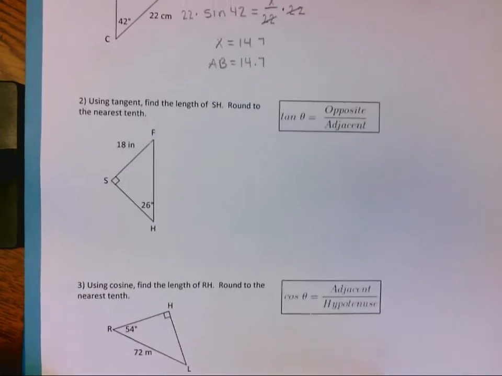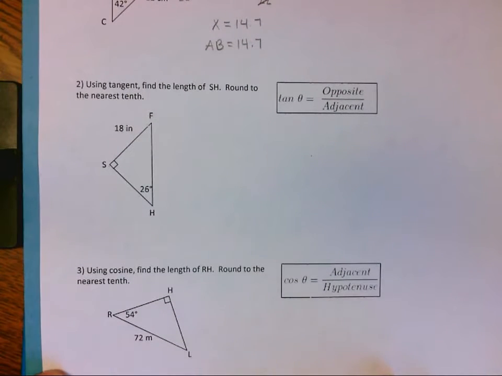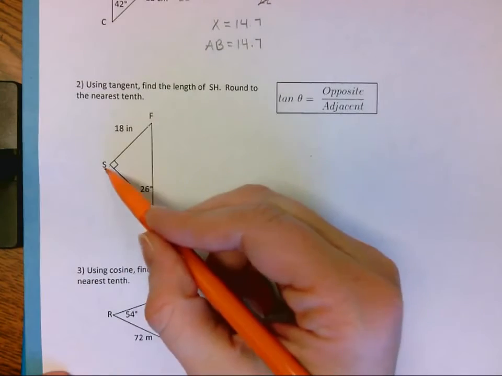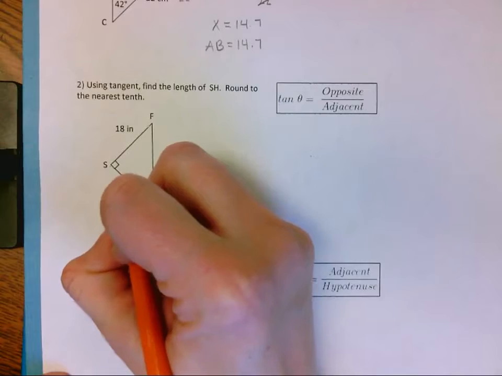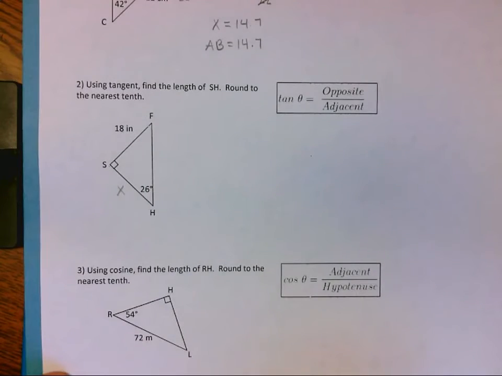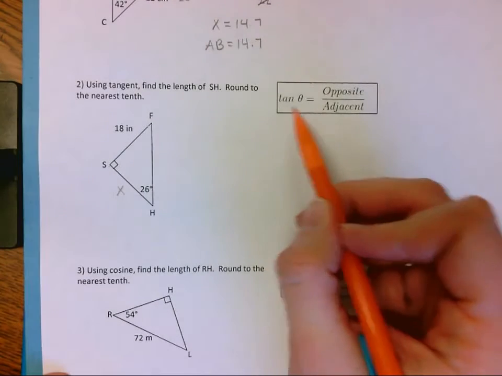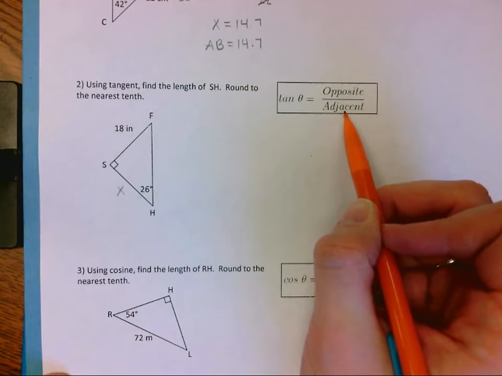Problem number 2. Using tangent, find the length of SH, round to the nearest tenth. SH, I'm going to represent as X. Tangent is opposite over adjacent.